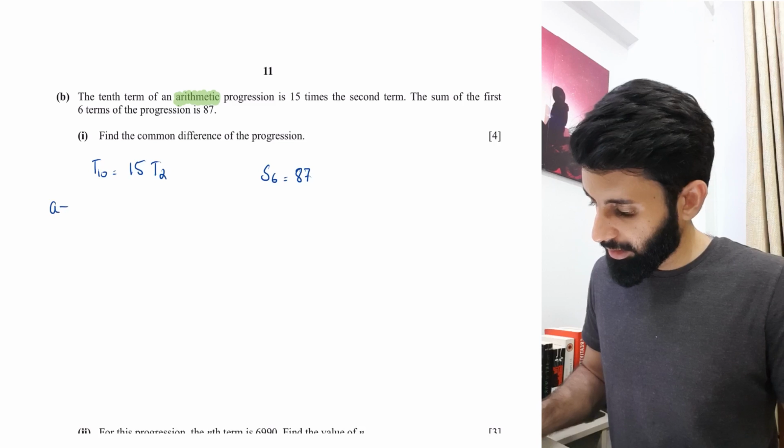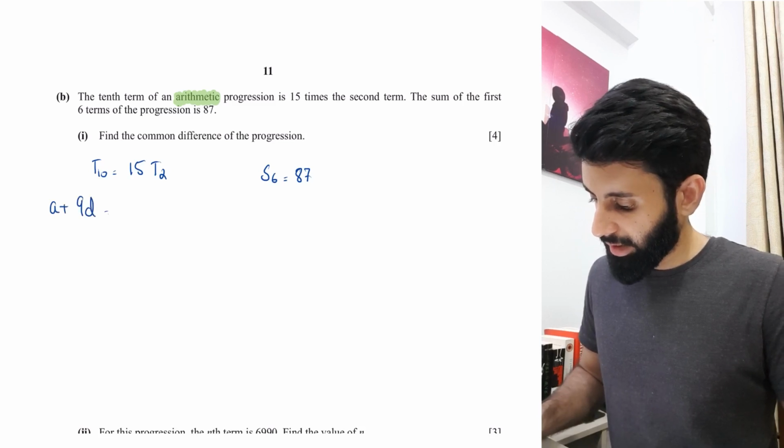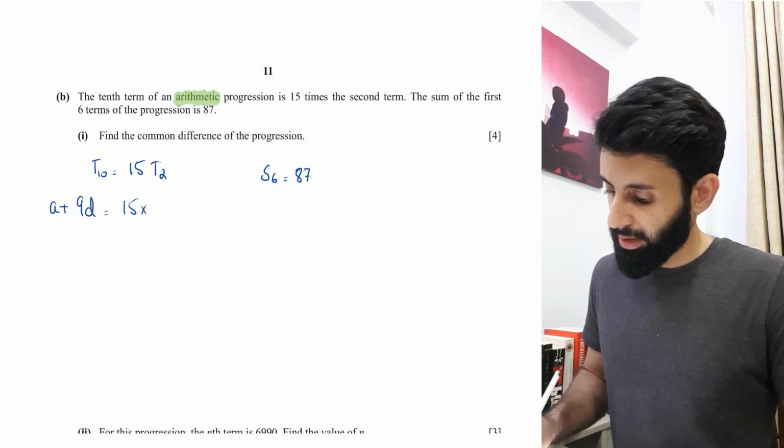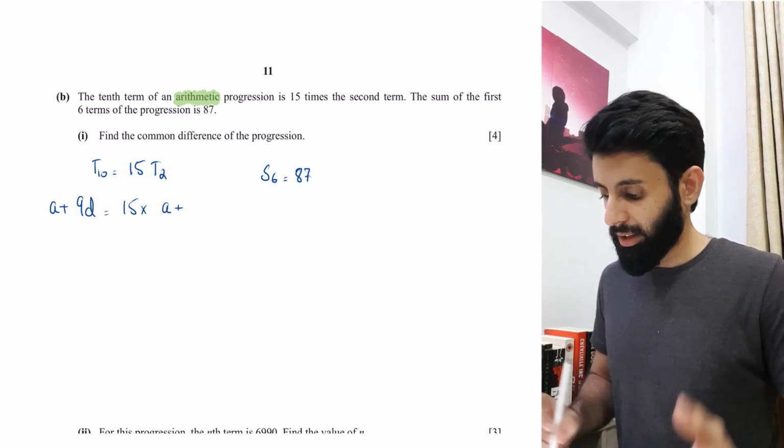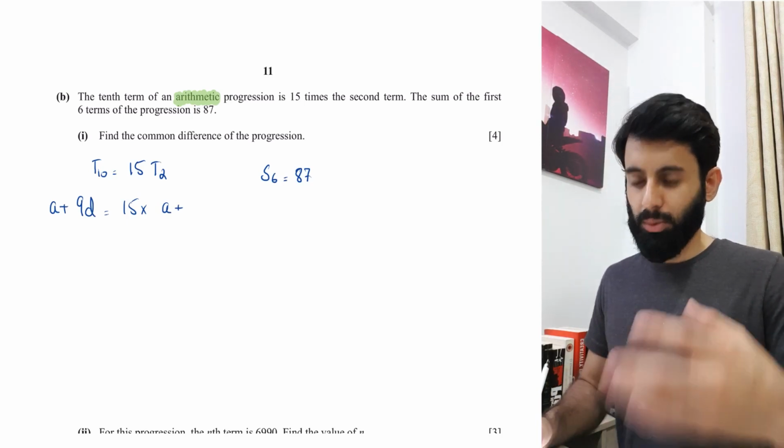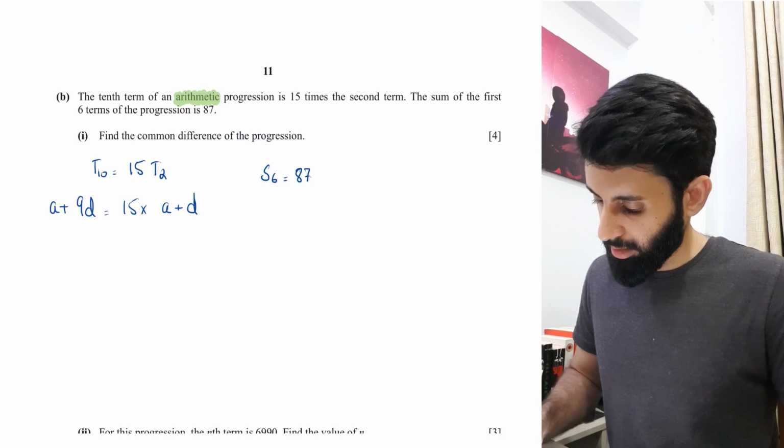Now if you want the 10th term, that means a plus 9d is equal to 15 times the second term, so that's going to be a plus 2 minus 1 times d, so just a plus d.